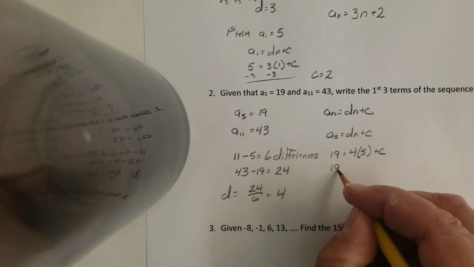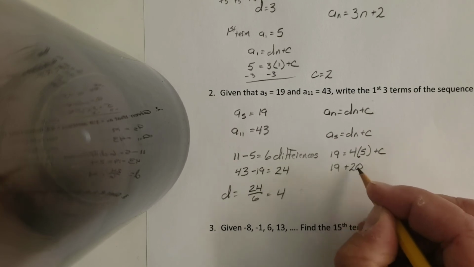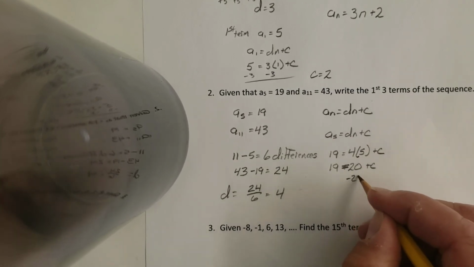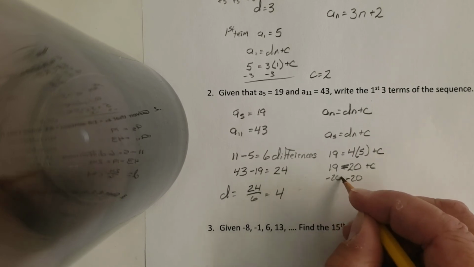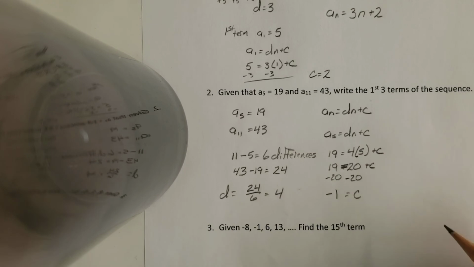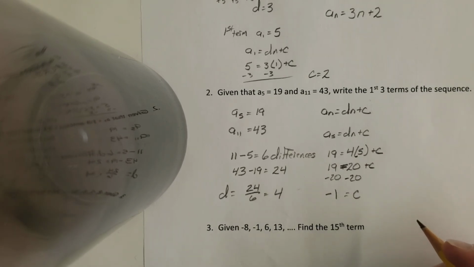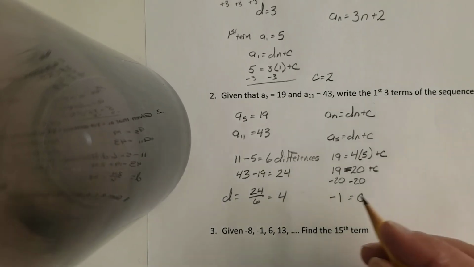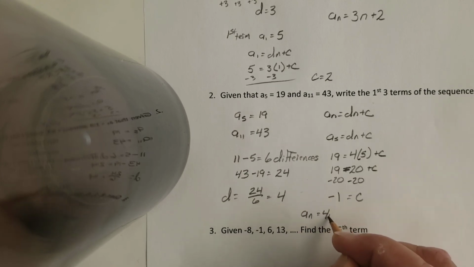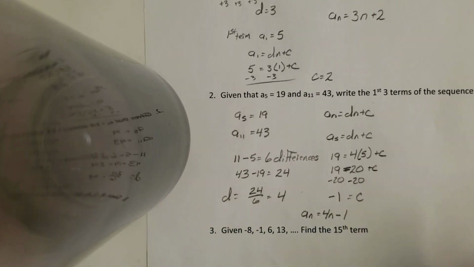So we go through and we do the math. 19 equals, check that, 20 plus c. Subtract 20. Your first term, check that, term 0, or c, is -1. Okay? So we know that a sub n equals 4n minus 1. Now, does that answer the question?